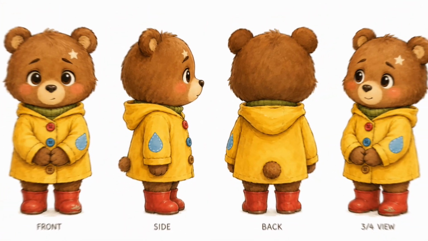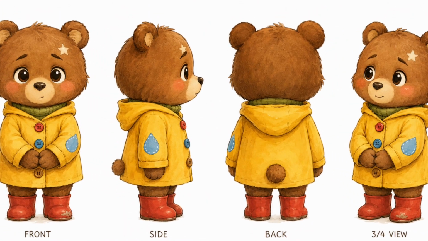Today I'm going to show you a 4-direction character shape that locks your character so tightly in place that the AI doesn't mess it up, regardless of where they are facing in the scene. We are going to be using Claude for the story, ChatGPT for the images, and by the end of this video, you are going to have a complete, consistent, publishable children's book.